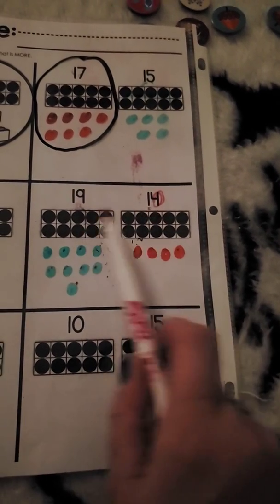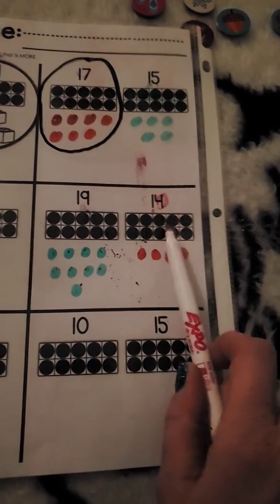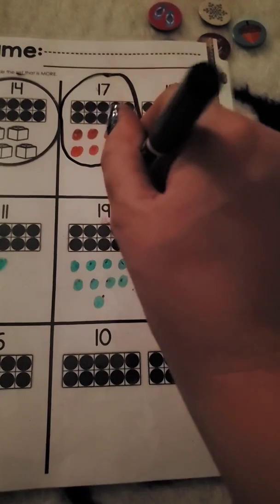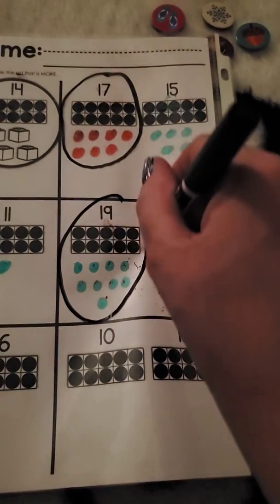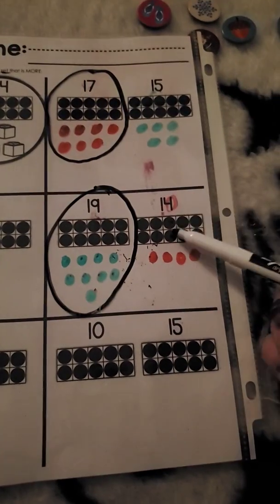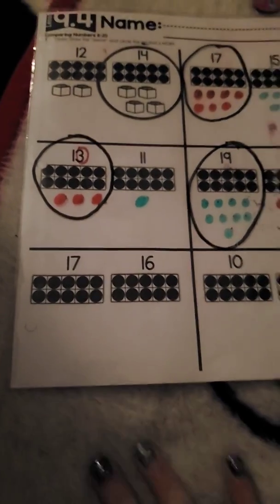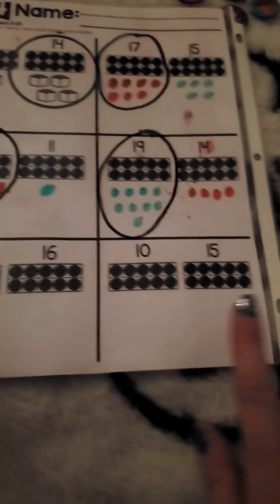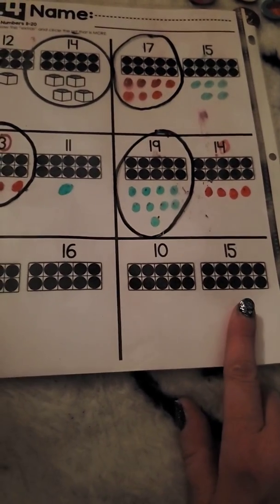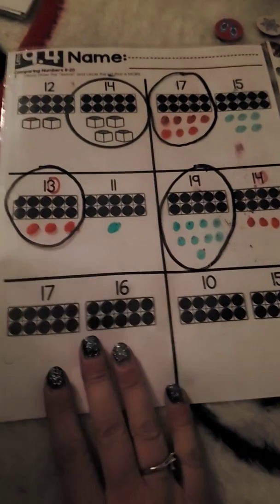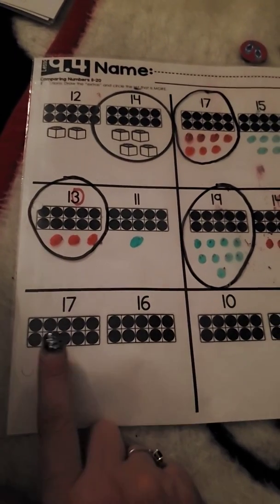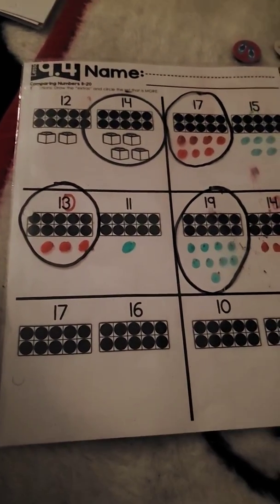Which one has more, 19 or 14? I hope you picked 19. There's 5 more than there is here, okay? So let's go ahead and go down here. Go ahead and go to 17 and 16. And I want you to try that one. And then I want you to try to do 10 and 15, okay? But first, let's do 17 and 16. So go ahead and do 17 for me. Give me your dots.